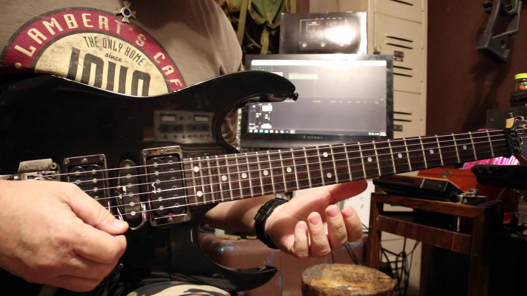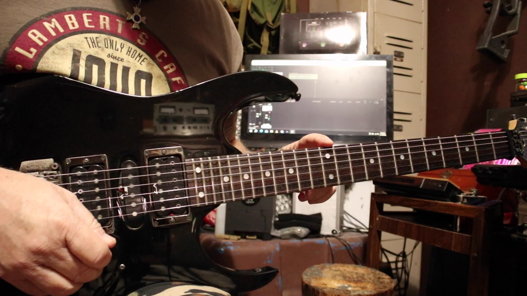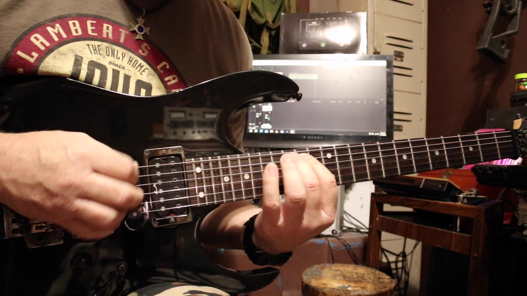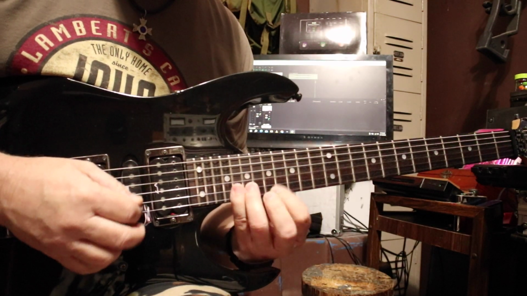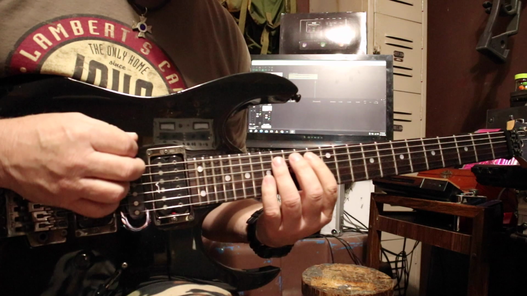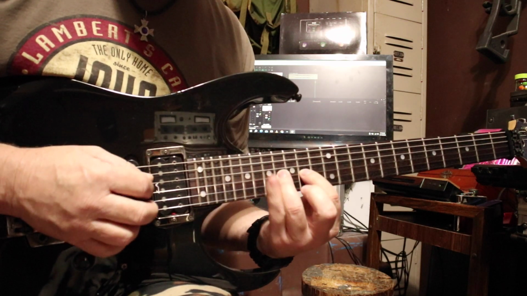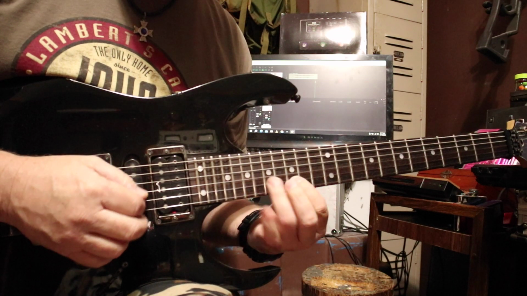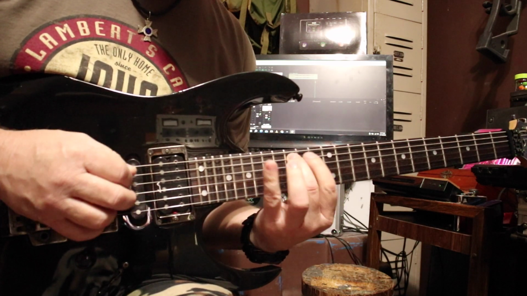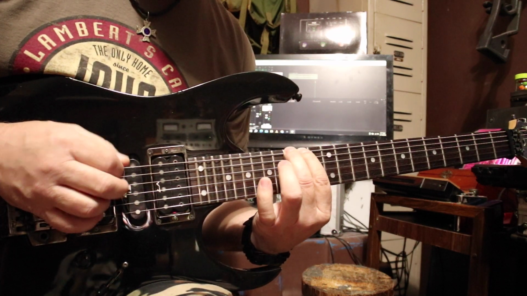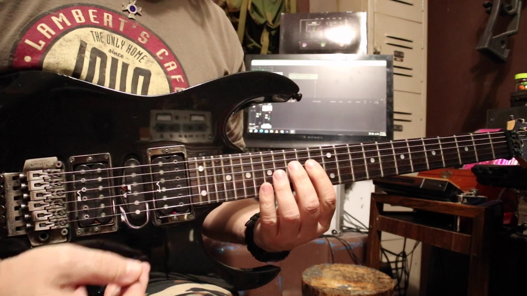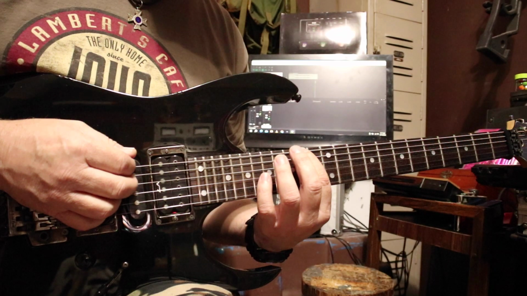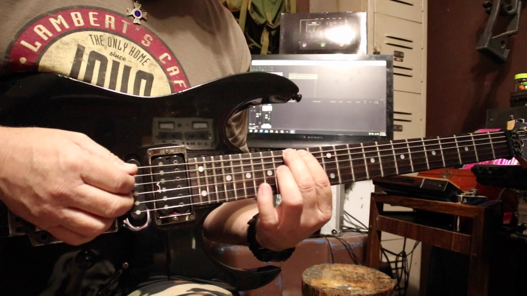Just resolving on a G. So from Aeolian, we go a whole step. We've got Locrian. That's the whole scale. See how when I ascended back up, I just resolved and ended on that G with a nice vibrato.